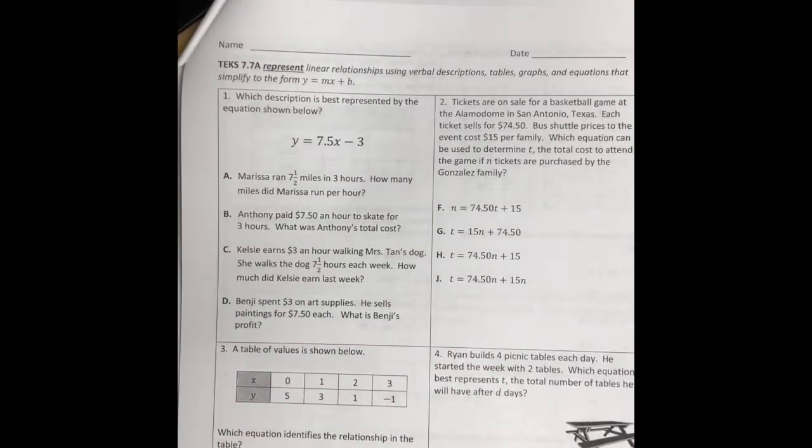Okay, this lesson is over the TEK 7.7a, and it is using verbal descriptions, tables, graphs, and equations to simplify the slope form y equals mx plus b. We talked about this a while back, okay? So these are things that you should remember to do.